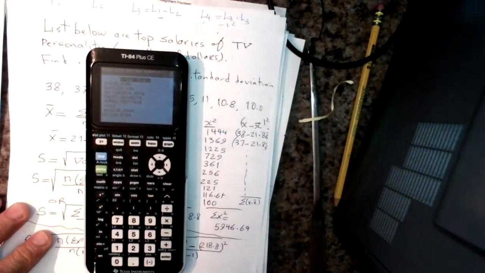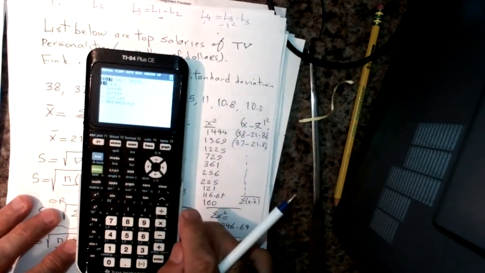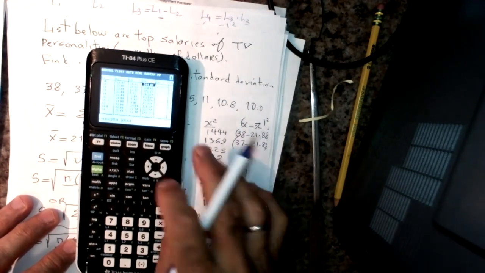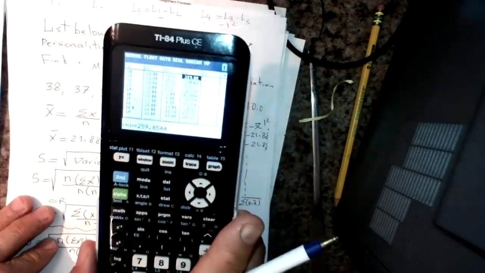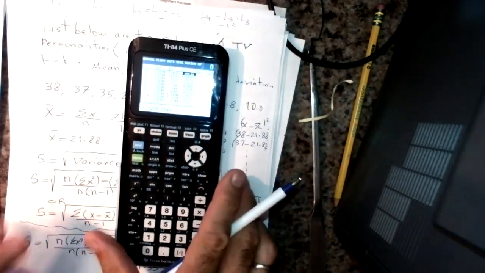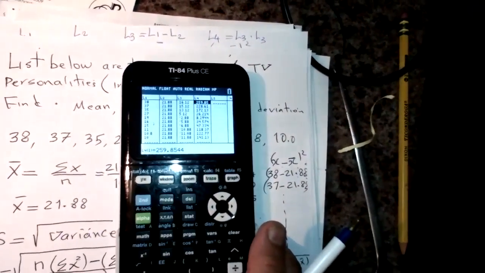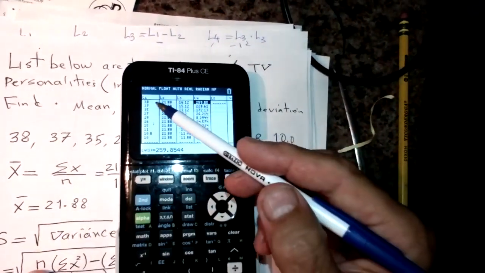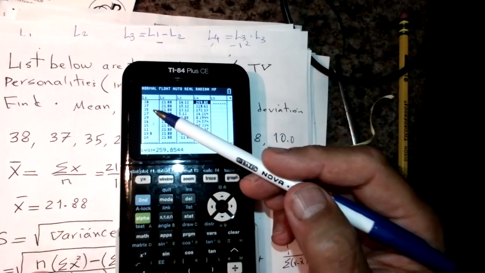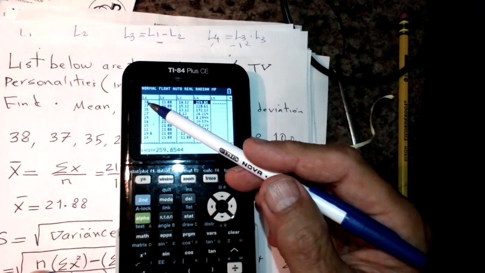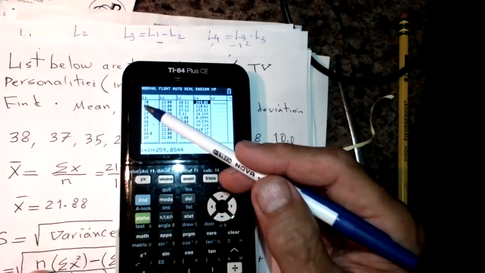So you have all the numbers in L1. If you want to find median of the numbers in L1, or even if you want to find a mean, let's say you want to find a mean and a standard deviation and the median for these numbers.